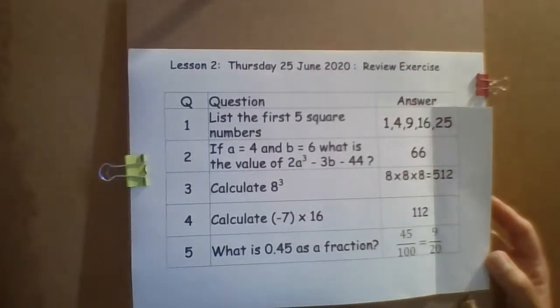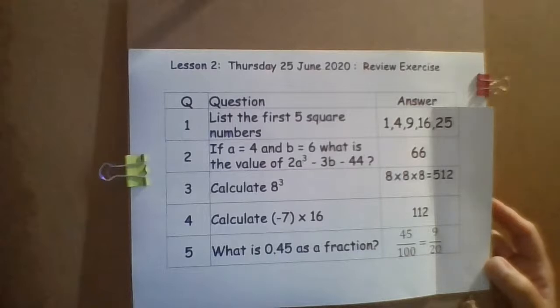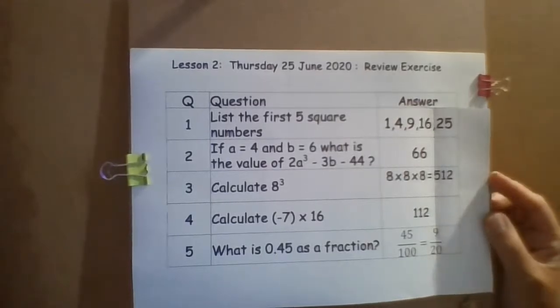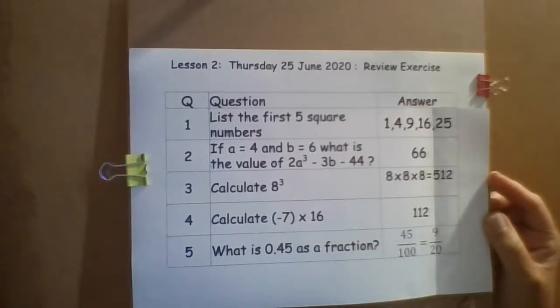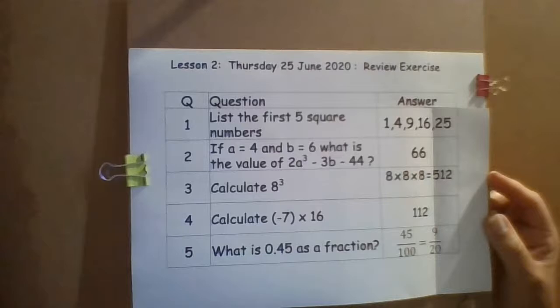That's quite a complicated one, isn't it? You're going to need some working out for that. Okay, you get an answer of 66. Remember, we discussed yesterday that A cubed is A multiplied by A multiplied by A. So 4 multiplied by 4 multiplied by 4 in this case. Okay, let's keep going. 8 cubed, 8 multiplied by 8 multiplied by 8. That gives us 512.